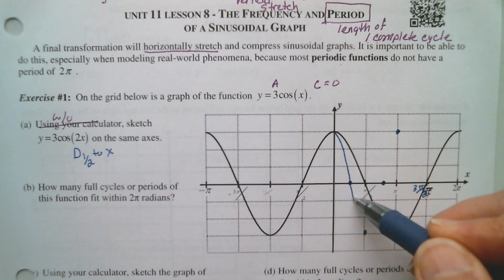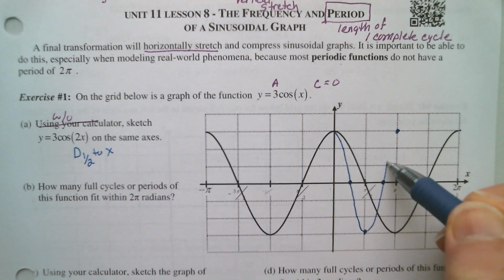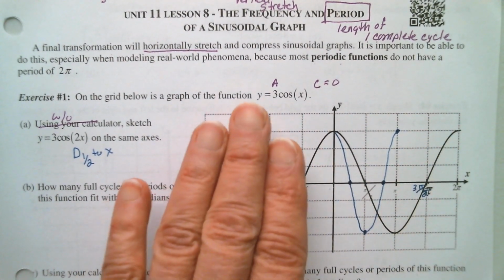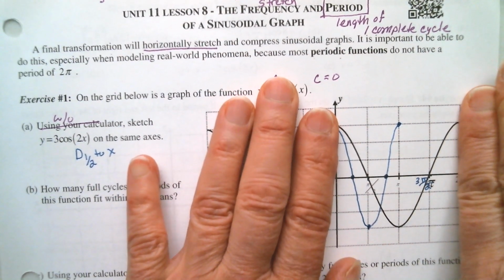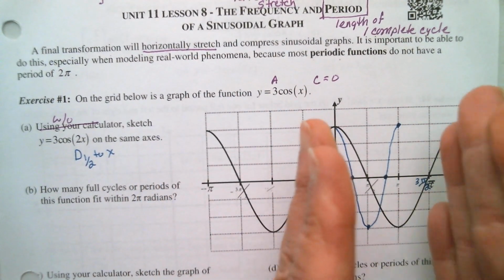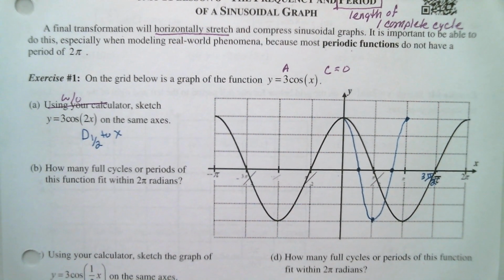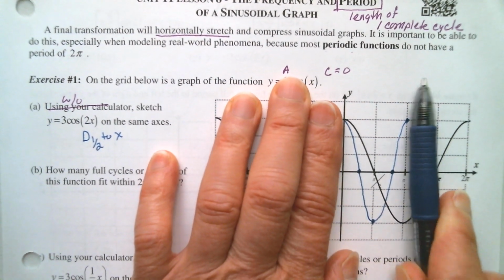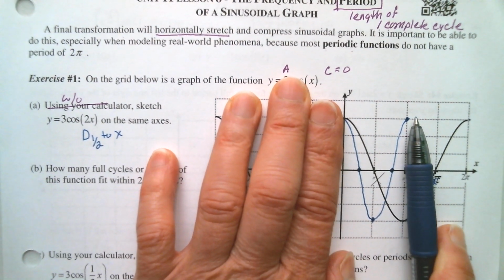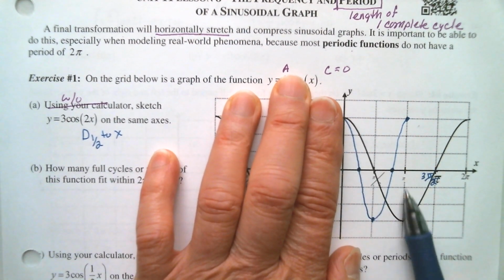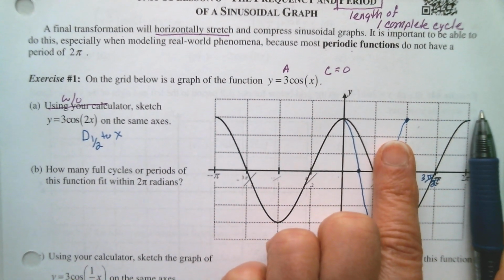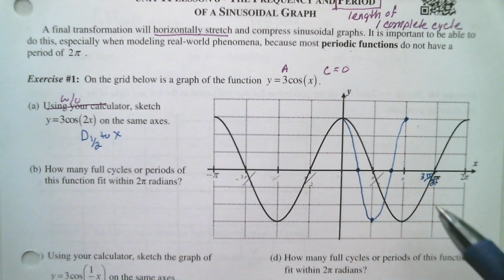So what's happened here, if we connect these 5 points, this has been a horizontal compression, right? We went from this wider wave to a much narrower, more compressed wave. So the length of this one complete wave is now a distance of pi. So from 0 to pi, we have this one complete cycle. And then from pi to 2 pi, we'll have another complete cycle.